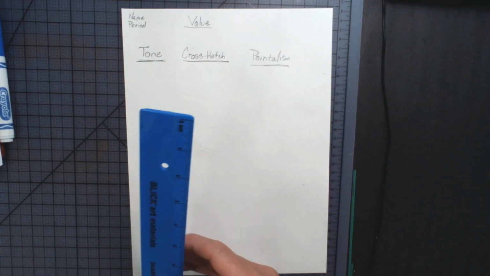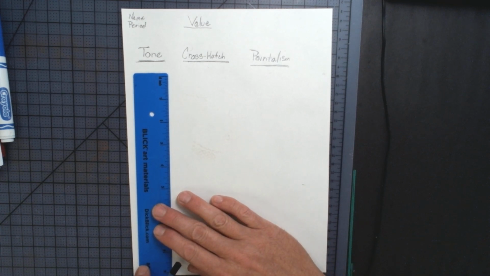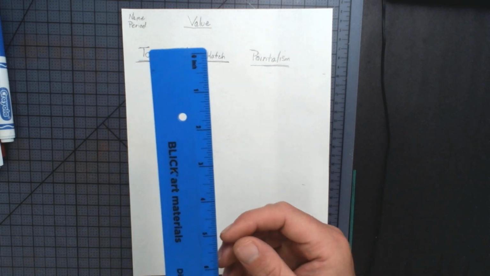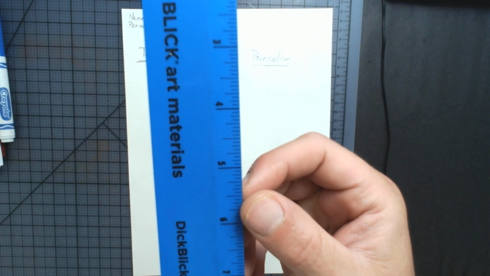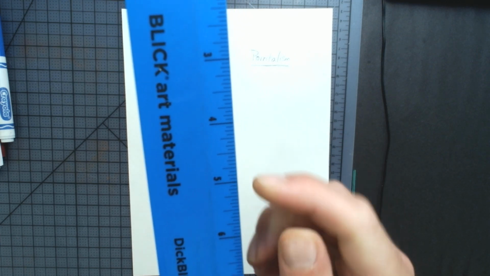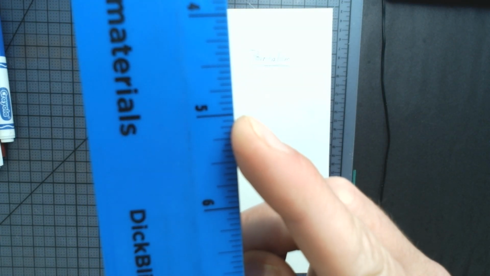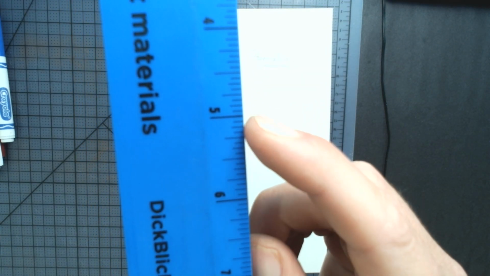First thing I want you to do is place your ruler a little bit underneath that tone. And what I'm going to have you do is start at the 5-inch mark. You're going to draw from the 5-inch mark, which is that long line right next to the 5.